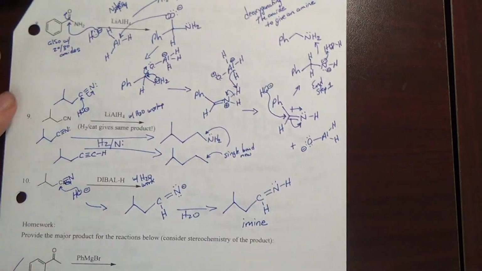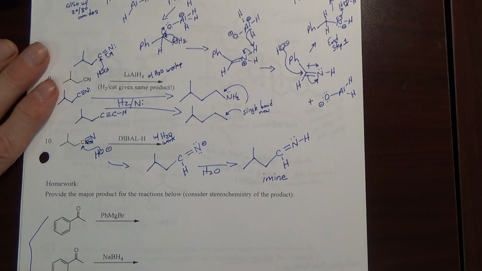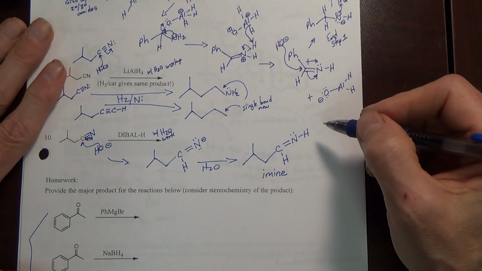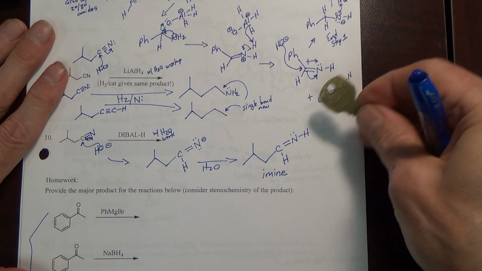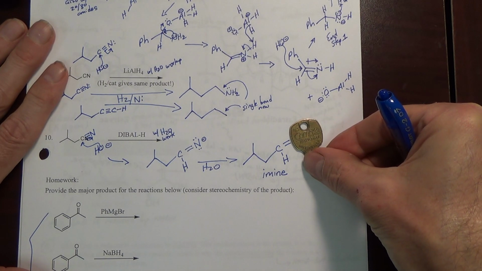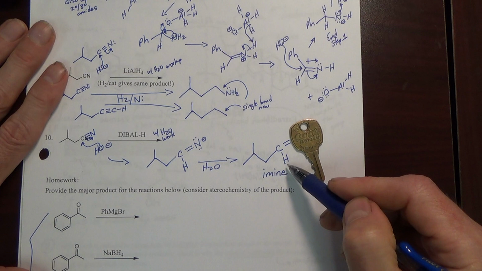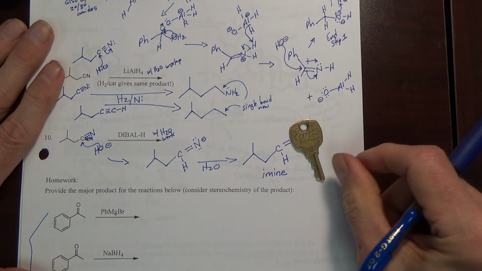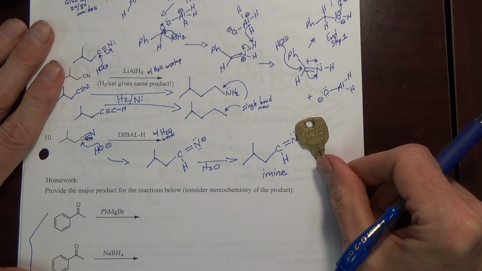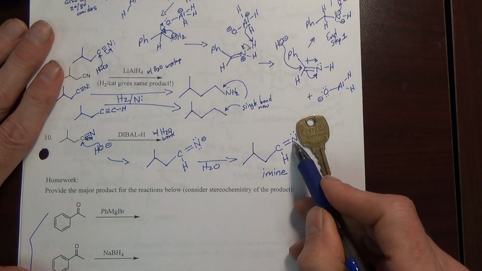Carbon double bond N. An imine is analogous to a carbonyl. Okay? If under the key there was an oxygen, that would be a carbonyl and this would be an aldehyde. But if it's a nitrogen, it is known as an imine.